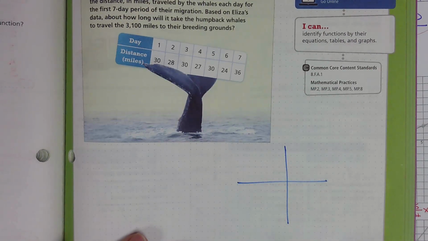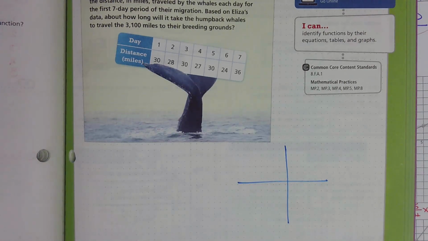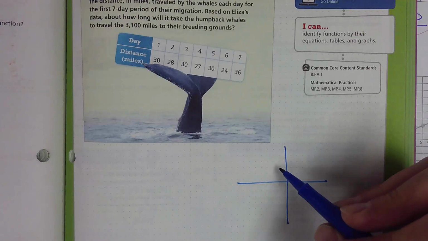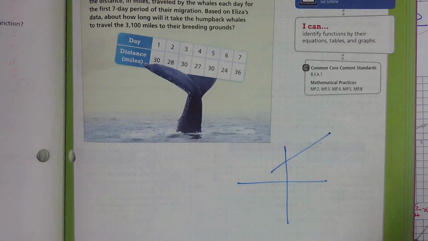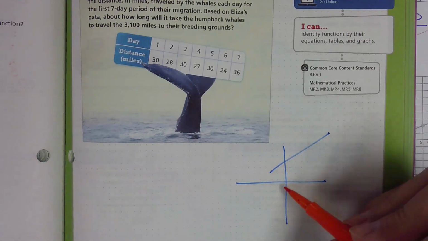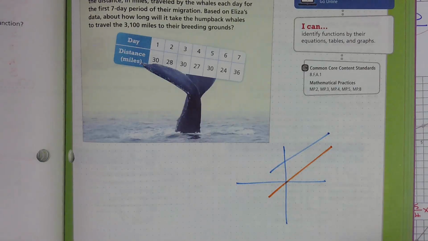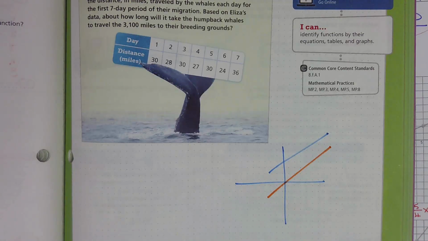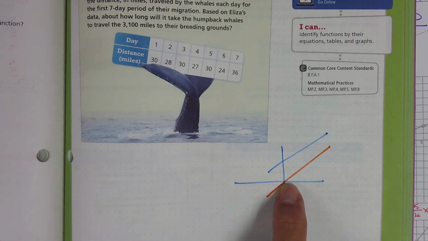If I had a graph and I had a line that went like this and another one that went like this, which one of those is a proportional relationship, Miss Olson? The one going through the origin. Okay, and what else is required for a proportional relationship?